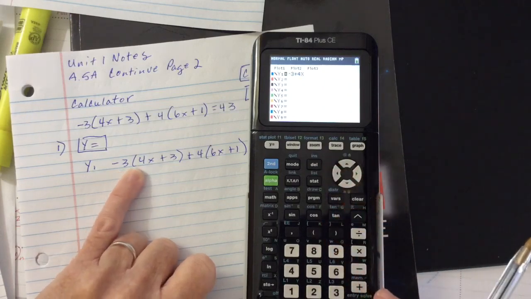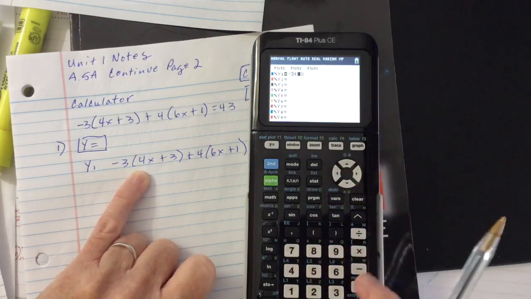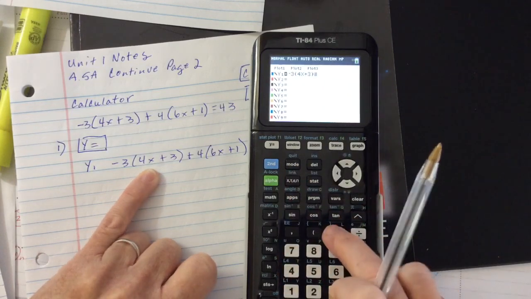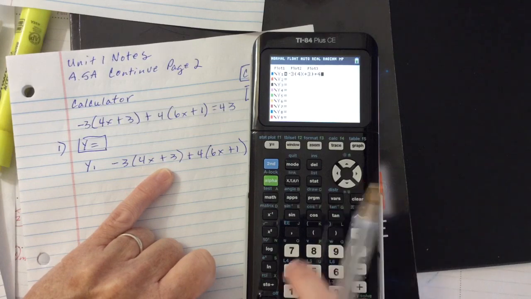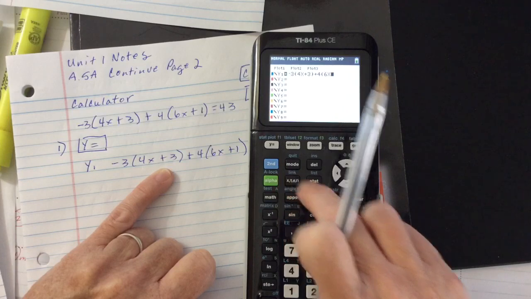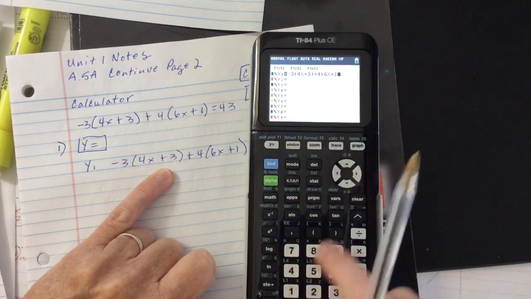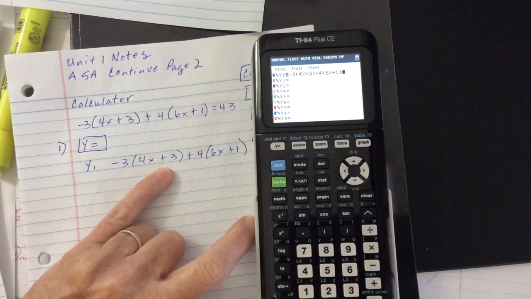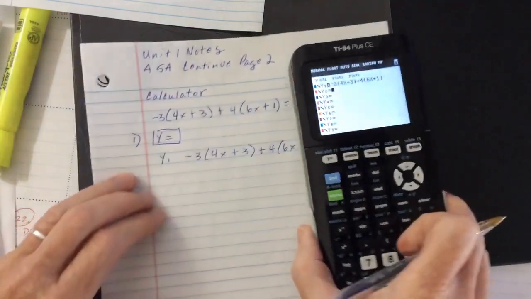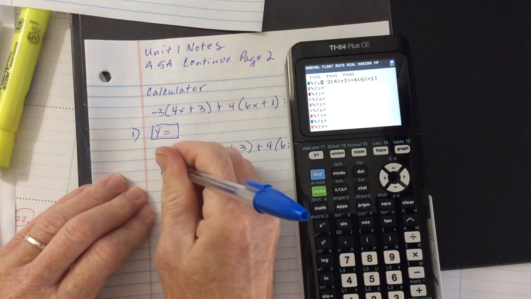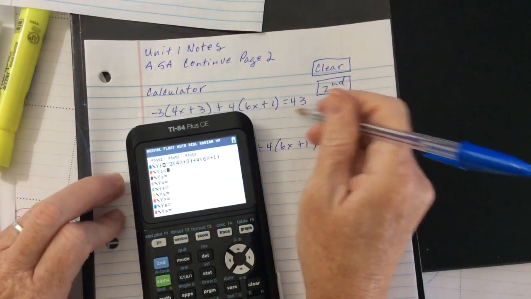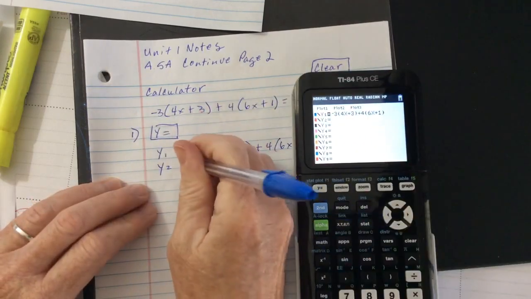So we have negative 3, here's your parenthesis, 4x plus 3. Close the parenthesis. Plus 4 parenthesis 6x plus 1. Close it. Okay? Now you're going to hit enter. And under Y2, you're going to have what's on the other side of the equal sign, 43.